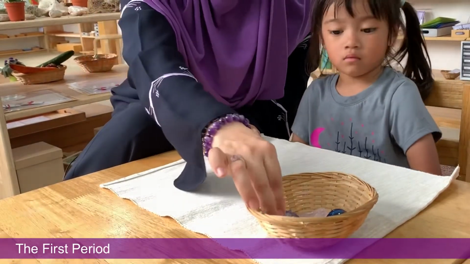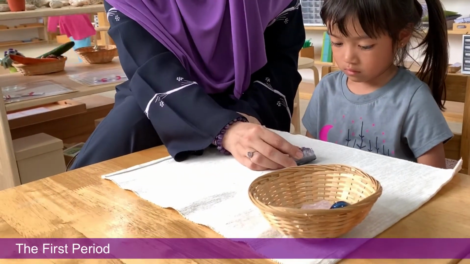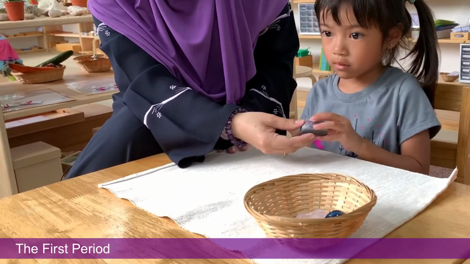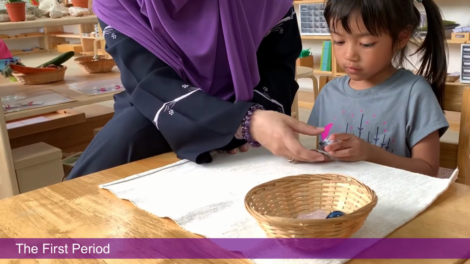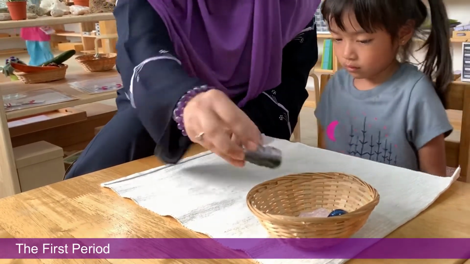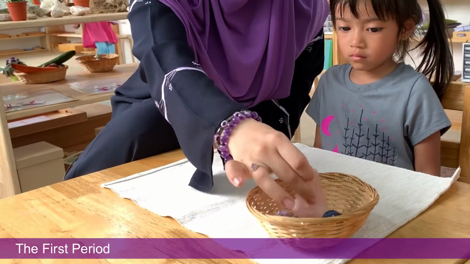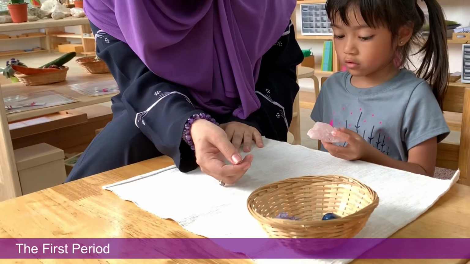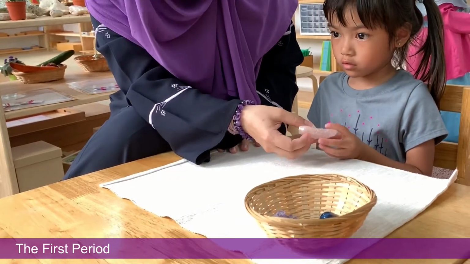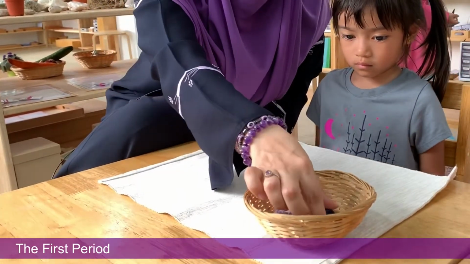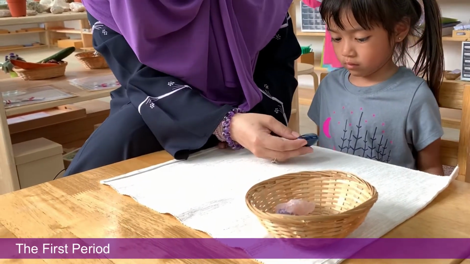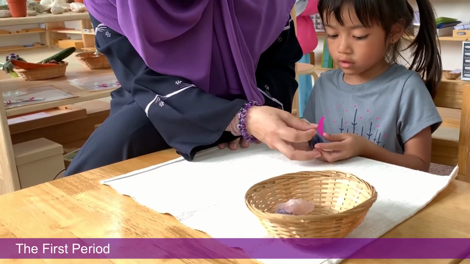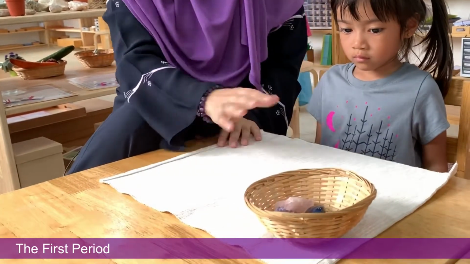So you introduce each one by one. You bring one out to the mat, you introduce it to the child, you say, this is amethyst, and you ask the child to hold it and repeat it after you. Amethyst, amethyst, thank you. And then once you're done, you put it back in the basket, and then you take out the next one. This is rose quartz. Rose quartz. This is blue agate. Blue agate. So you can see that's how we do the first period.